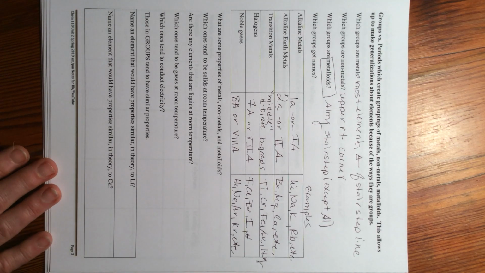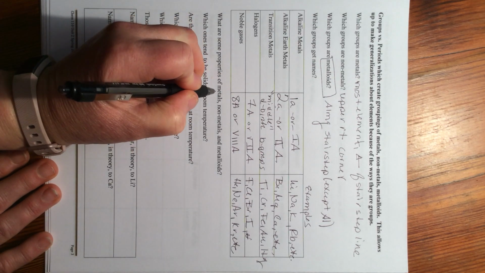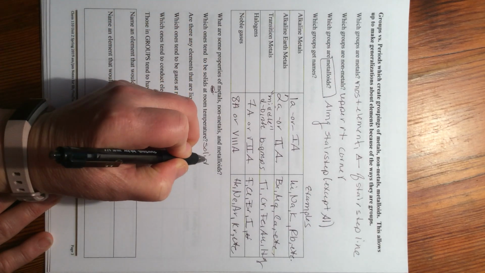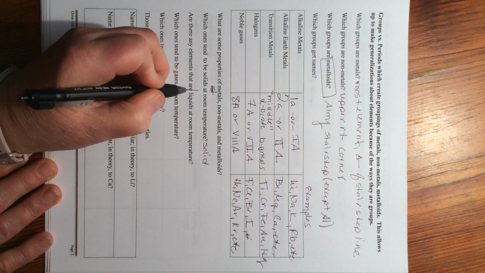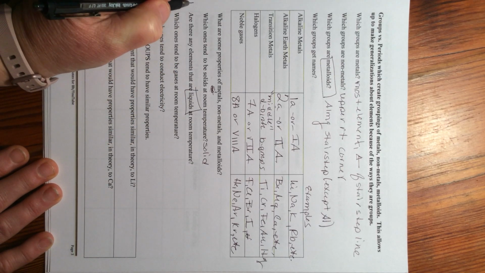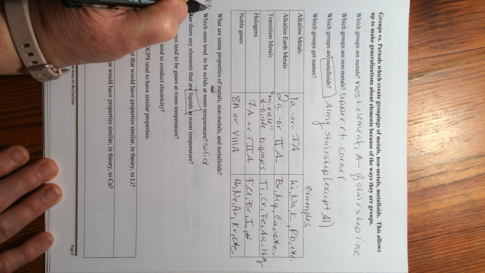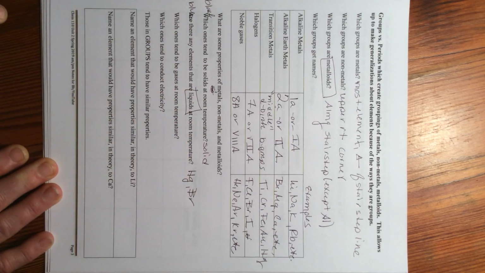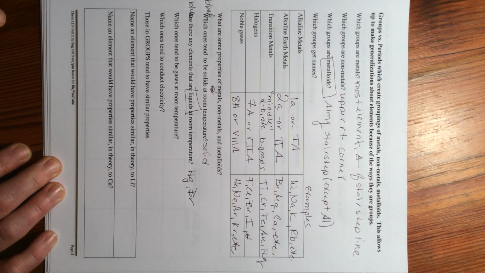Okay, properties of metals, nonmetals, metalloids. In general, metals are solid at room temperature. There's only 2 elements. If you have a color-coded one, you will see that these tend to be in blue, these tend to be in black, and those are mercury and bromine, and you should just commit that to memory.